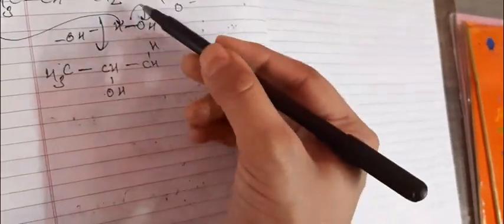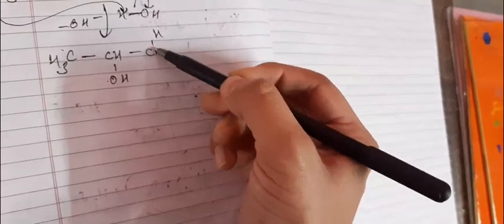We can further split this CH2 as CH and H written. Now from this compound, a molecule of water gets eliminated in the following way.